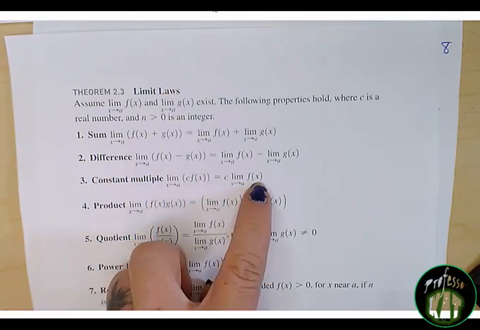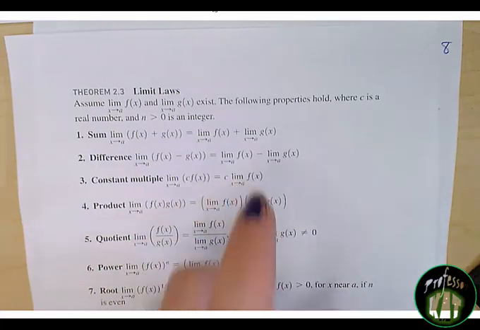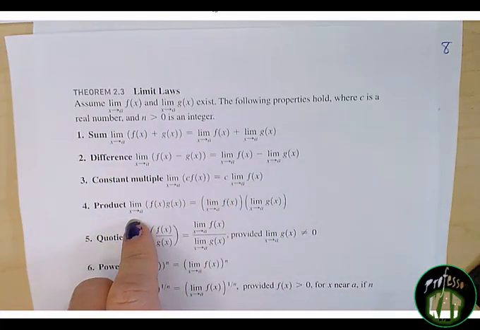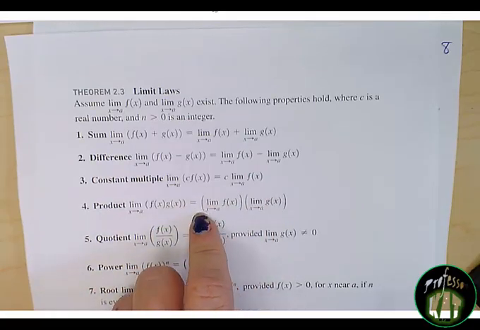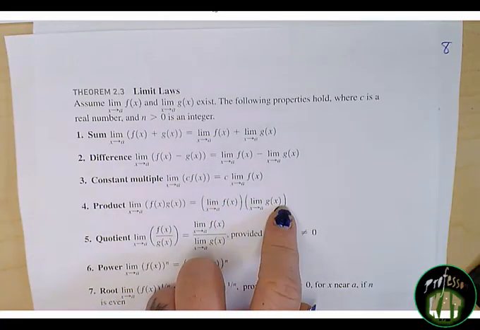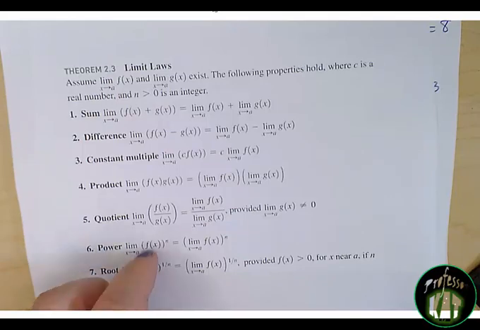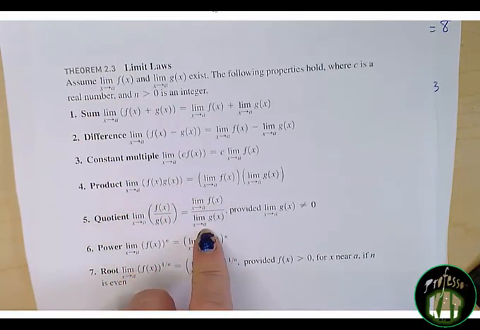If it's a constant, we can actually pull that constant out to the front and find the limit of f of x, right? If we have the limit as x approaches a of f of x times g of x, we can actually separate that: limit as x approaches a of f of x times limit as x approaches a of g of x. Same thing for the quotient. If we have a division, we can break up that limit of f of x divided by limit of g of x.